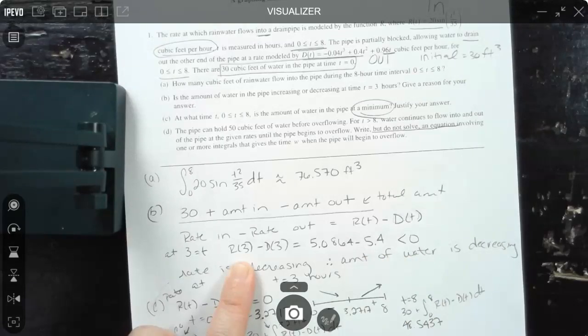Exactly what I did. I think that would work because did you consider R of 3 and D of 3?